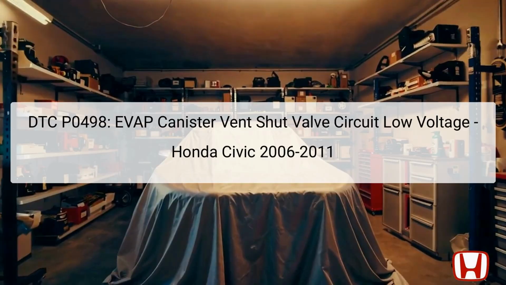DTC P0498 indicates a low voltage condition in the EVAP canister vent shut valve circuit. This code applies specifically to the Honda Civic models manufactured from 2006 to 2011. The EVAP canister vent shut valve plays a vital role in controlling the release of fuel vapors from the EVAP, Evaporative Emission Control System, which is crucial for reducing harmful emissions.